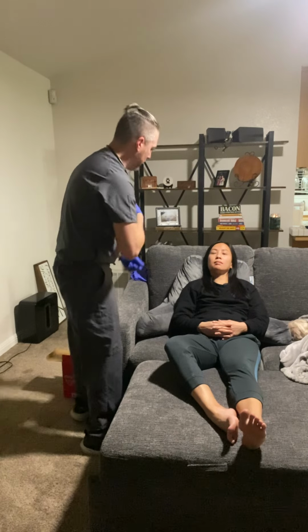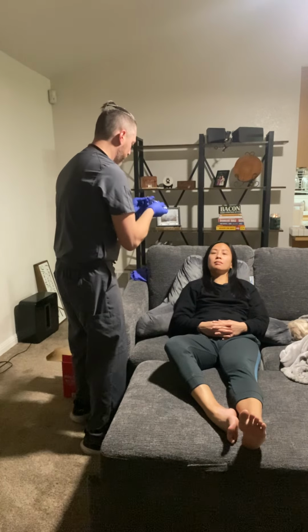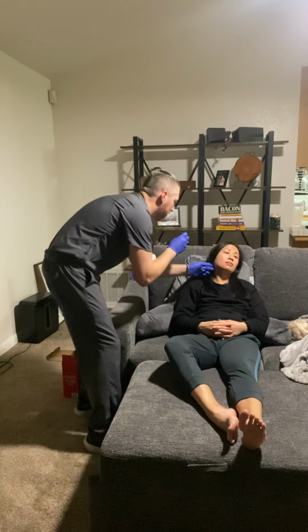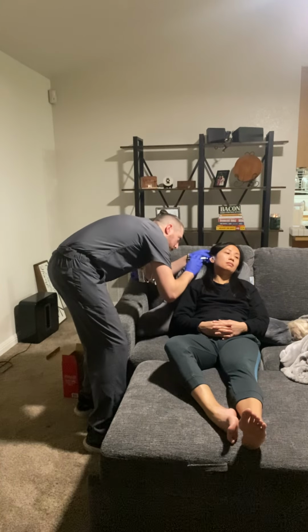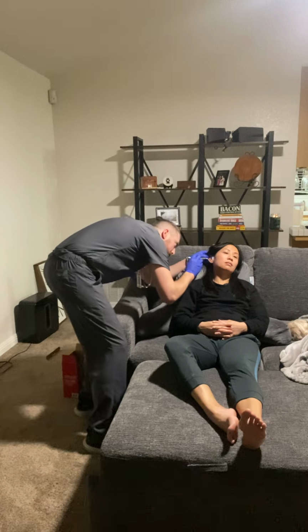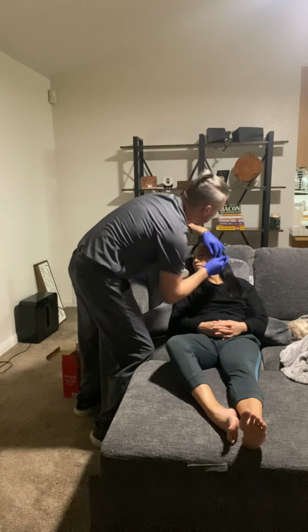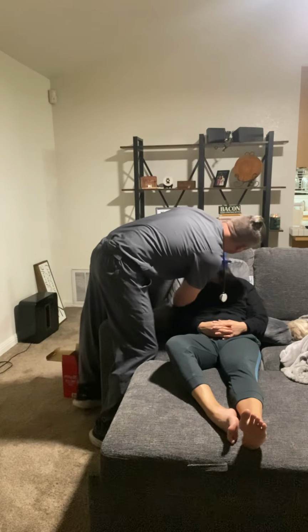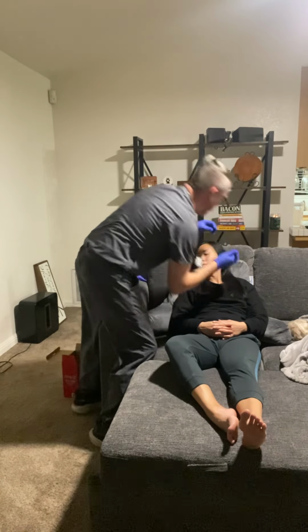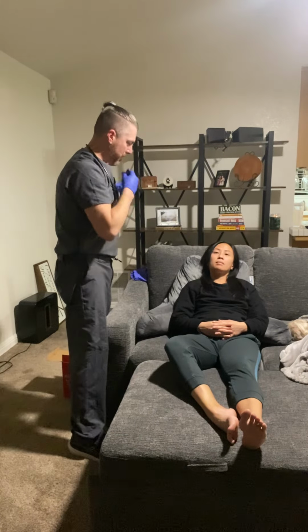I'm going to now assess their ears. Turn your head that way for me, please. I'm going to look at the tympanic membrane. Make sure there's no discharge. No discharge, and I can see the tympanic membrane. Pardon me. All right, I can see the tympanic membrane on that side, and there's no discharge in that ear either.